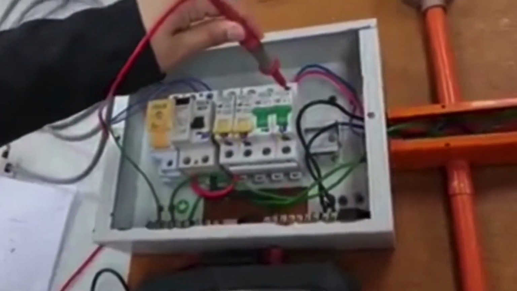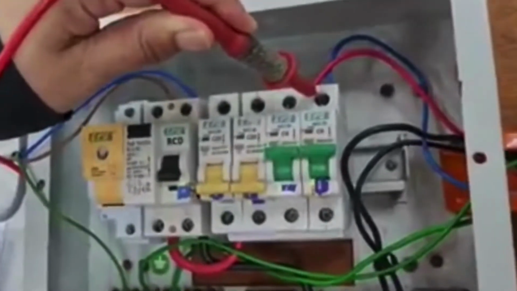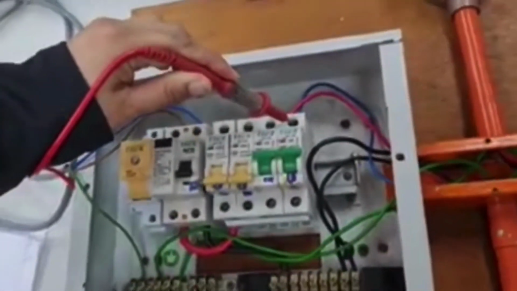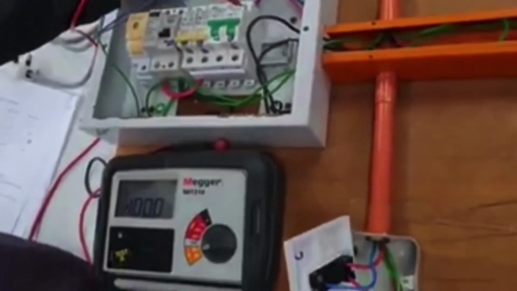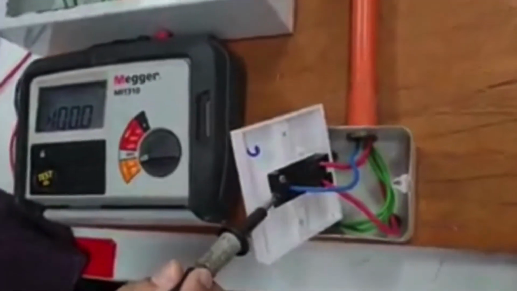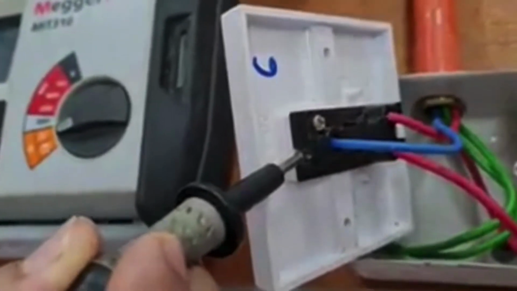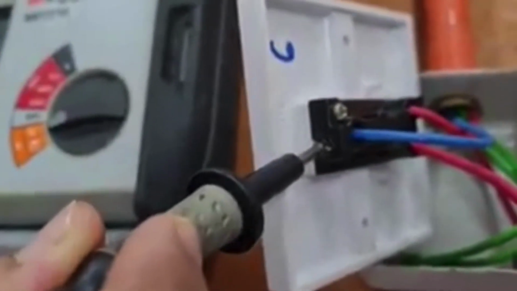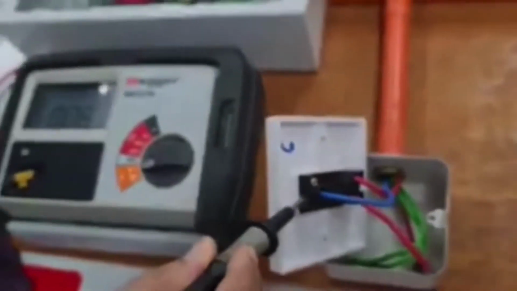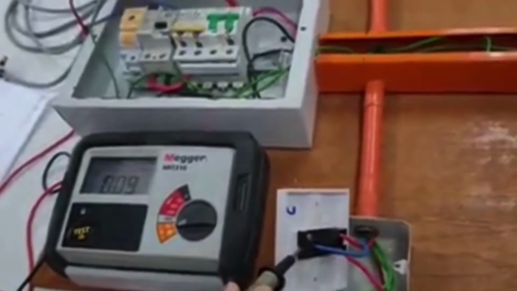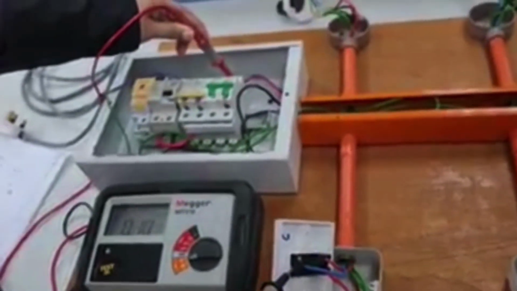Now, tap the phase point at the distribution box. Another probe, tap on the phase point also at the switch. Now, record the reading shown on the meter.